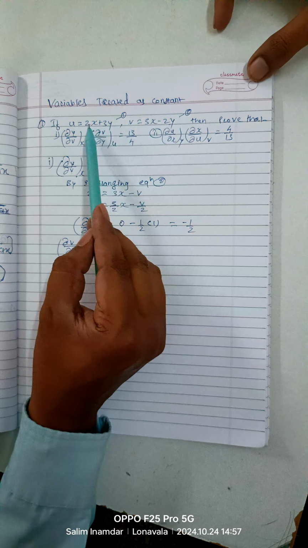And for subtraction we have to change the signs. This will be minus, and this will be plus. So these two terms will get cancelled, and here I will get 3u minus 2φ is equal to 9 plus 4, which is 13y.